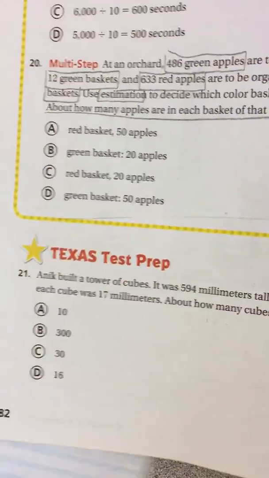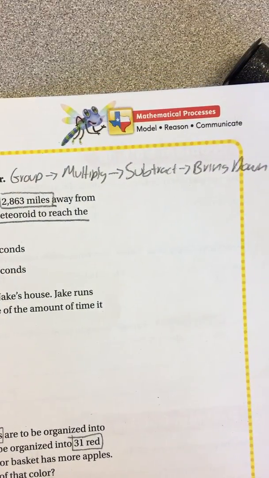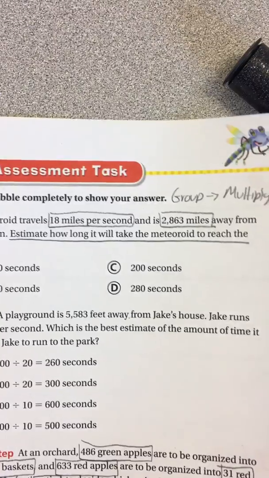Tonight we'll be doing page 82. We'll be working on division. So remember that whenever you divide, you group, multiply, subtract, and then bring down. So let's go ahead and look at number 1.